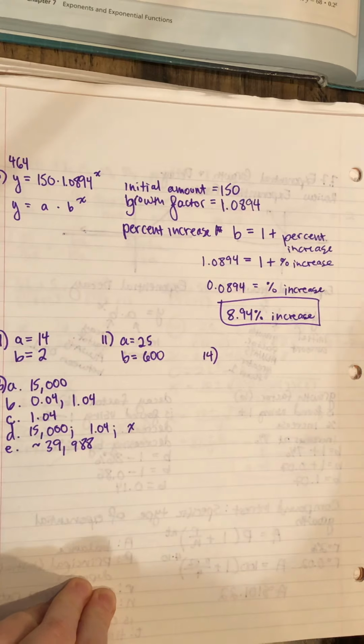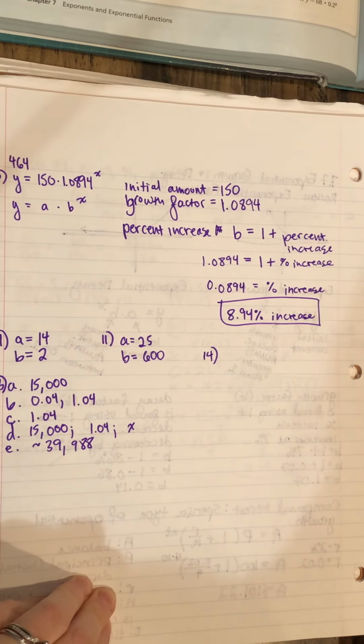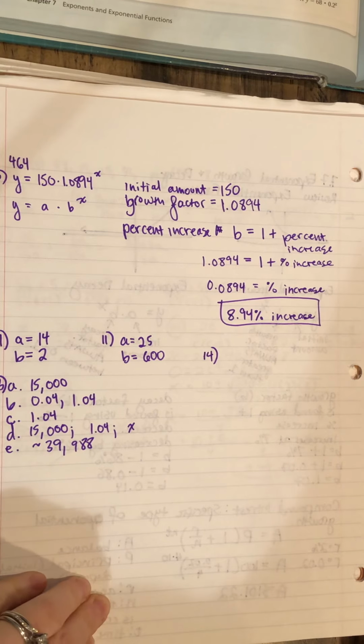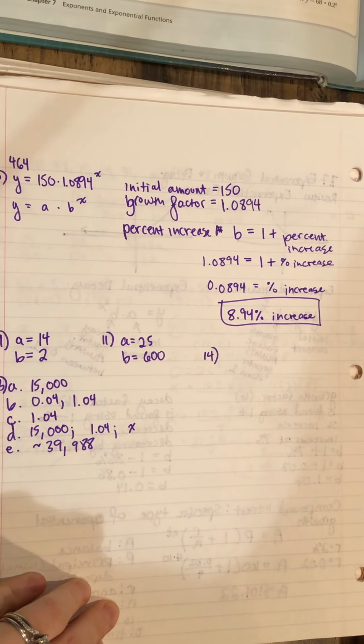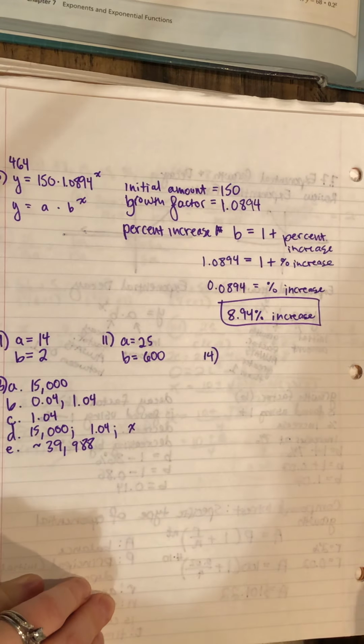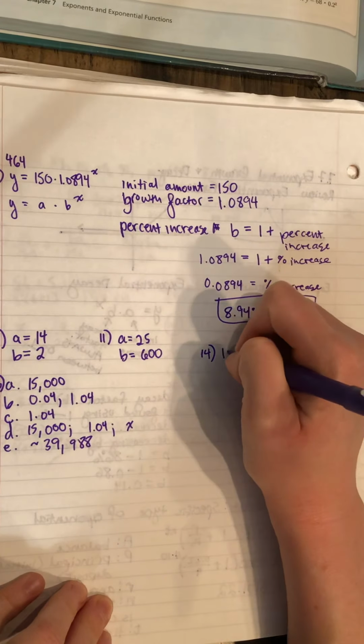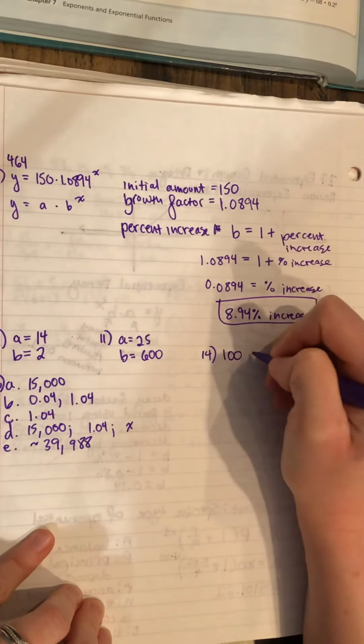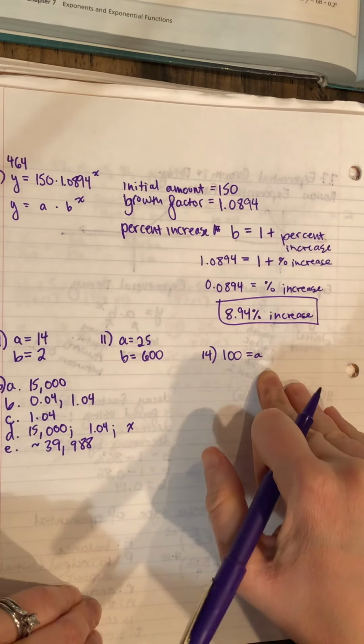So number 14 says a population of 100 frogs increases at an annual rate of 22%. How many frogs will there be in 5 years? Write an expression to represent the equivalent monthly population increase rate. Okay. So this is percent increase. So 100 is your starting amount.